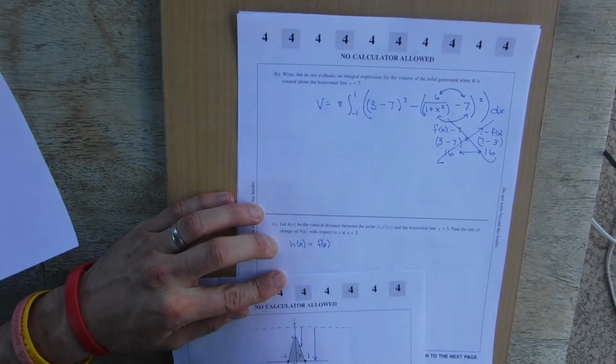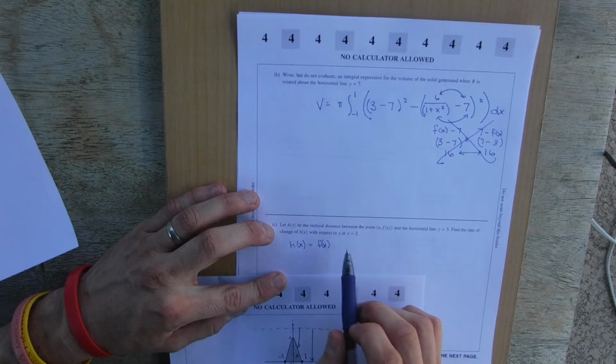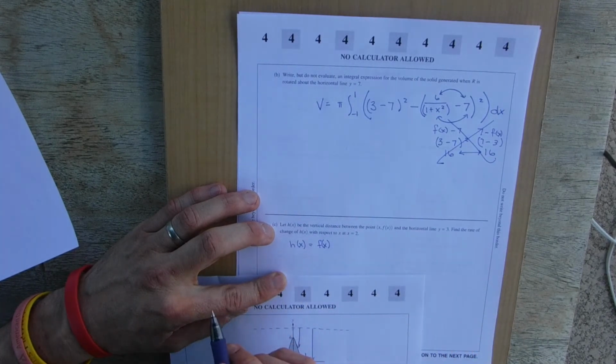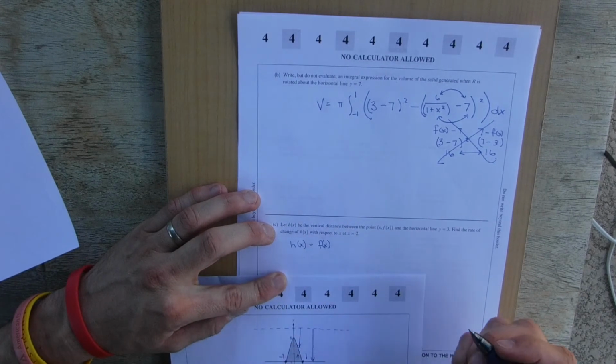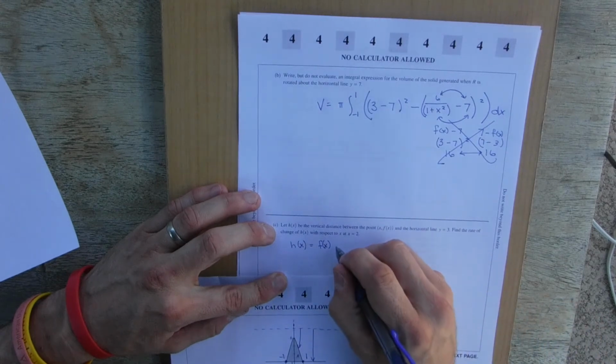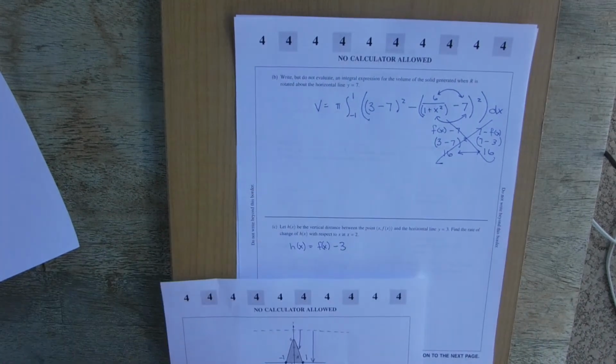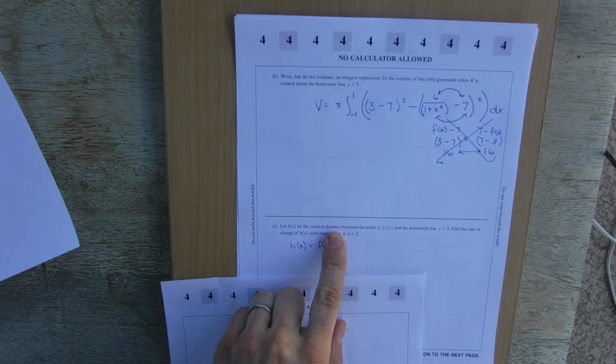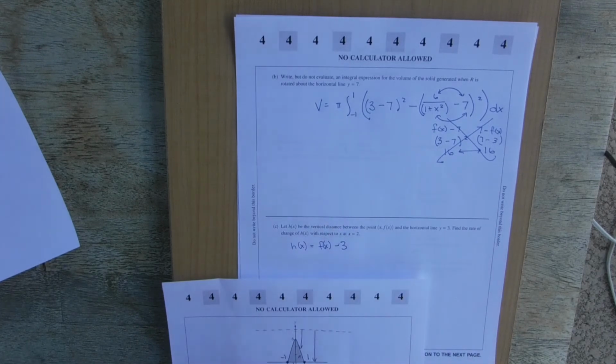I'm just defining it as x, so it has a height of f of x. And what is the difference between that and the line 3? So that is the difference. What is the distance? That is the distance.